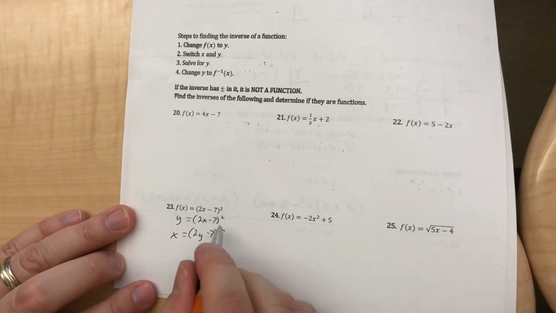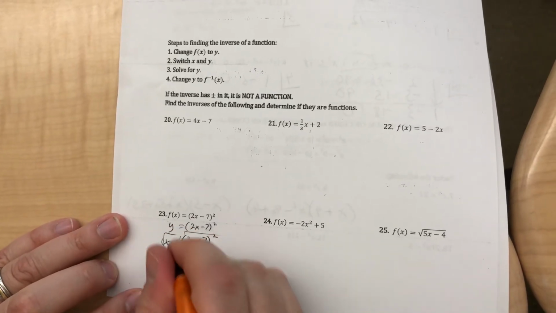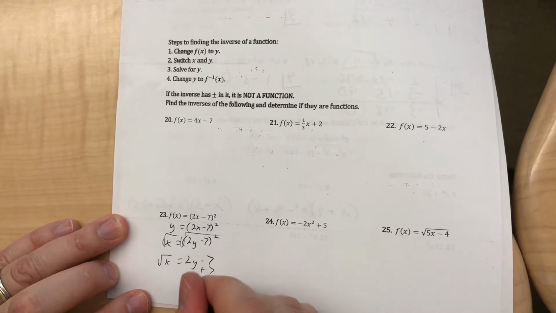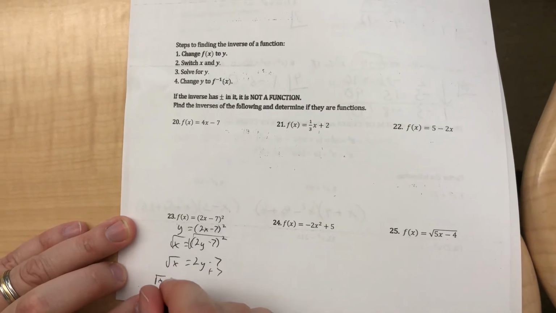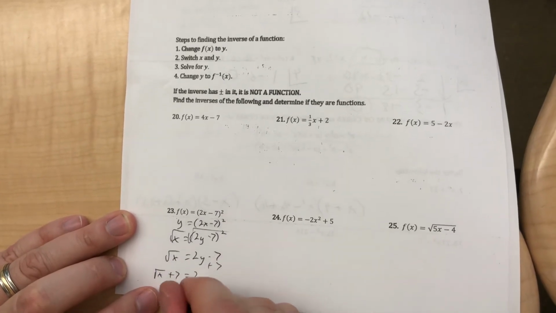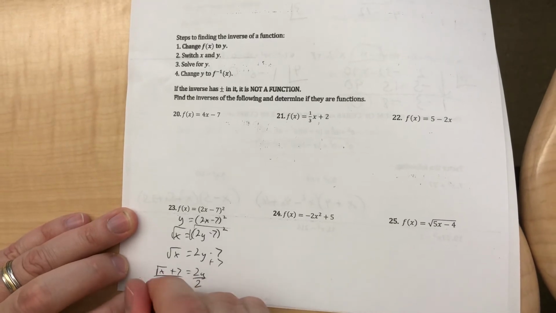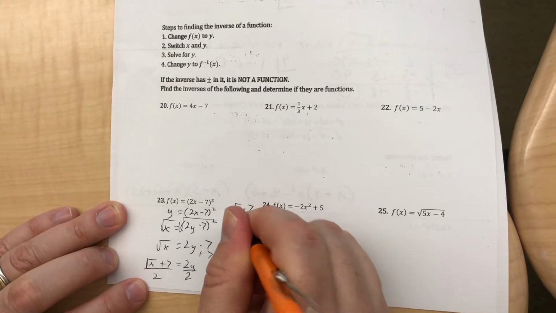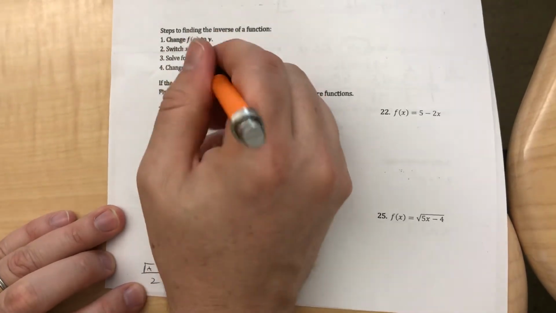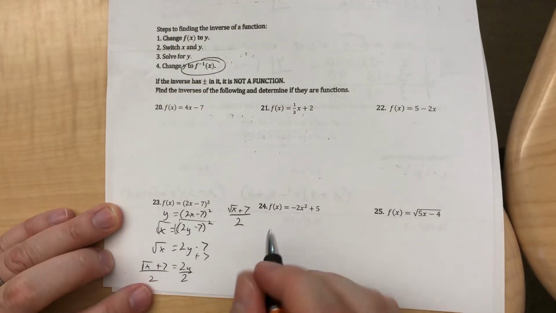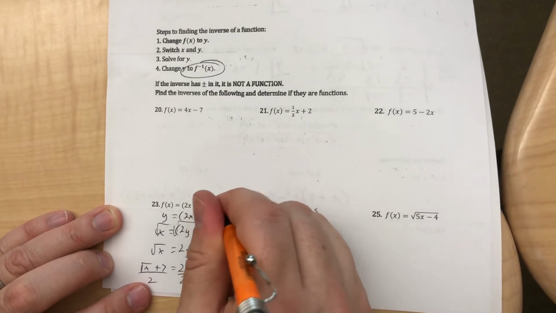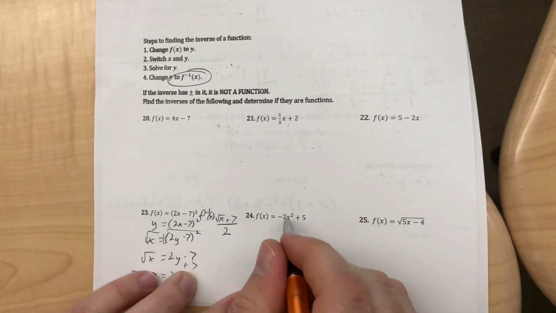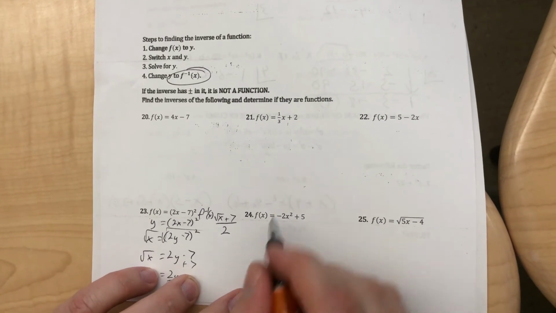So in order to start solving this, I'm going to take the square root to get rid of the squared. That's square root of x is equal to 2y minus 7. I'm going to add 7 to it, so that's square root of x plus 7 on the outside is equal to 2y. I'm going to divide by 2, so I get the square root of x plus 7 all over 2, and that would be y equals, but I'm going to use the notation that they have here, the inverse of f of x. f to the -1 of x is the square root of x plus 7 over 2. Not to be confused with this one here. The squared is on just the x here.